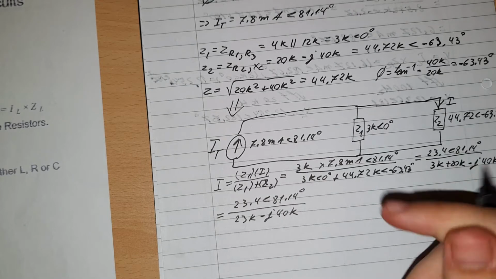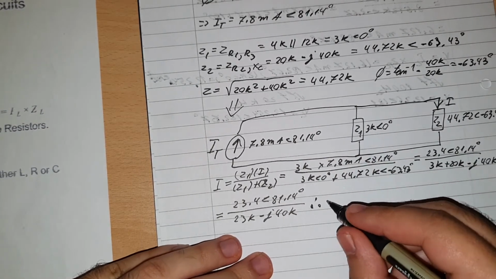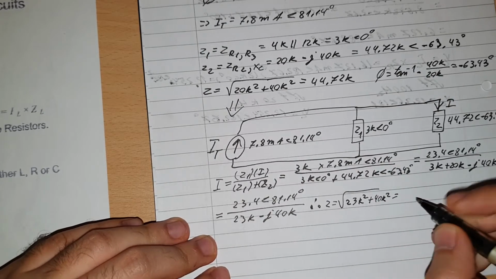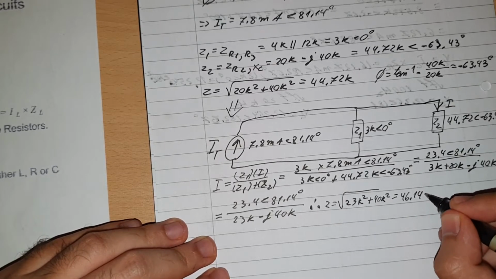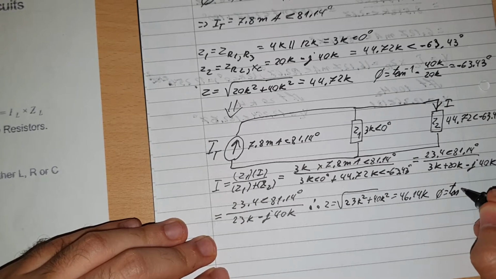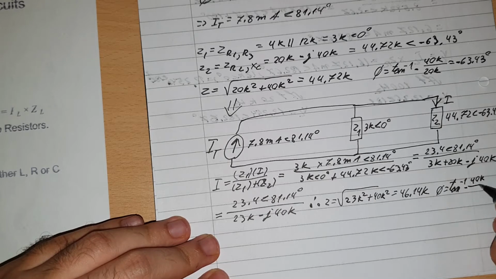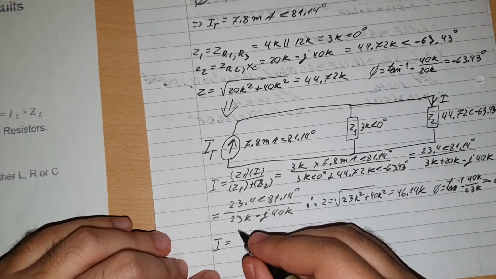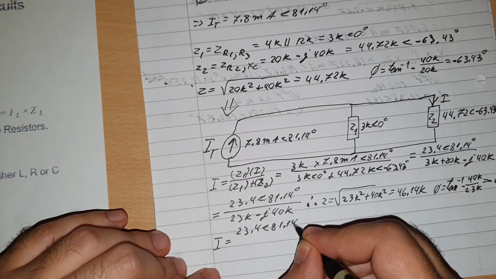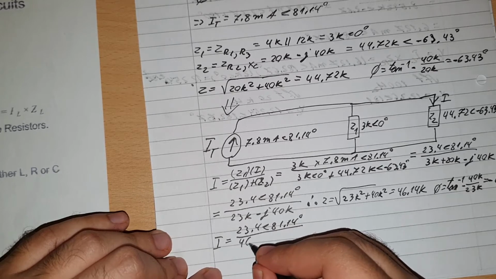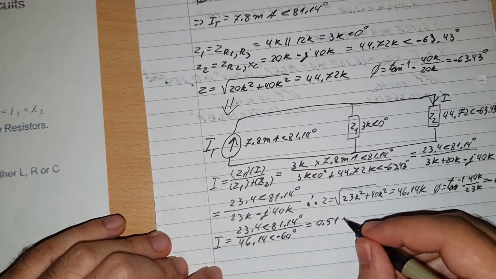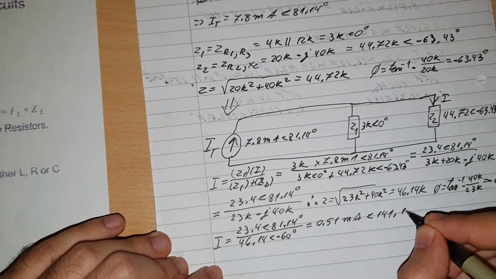Alright, now what we need to do is to convert these numbers. So I guess we can put it like this. Z is equal with the square root of 23K squared plus 40K squared. That will be equal with 46.14K. And then the angle will be equal with tan minus 1. It's got the minus value here. That will be 40K over 23K. And that will give us a nice number of minus 60 degrees. Alright, so we convert them. So now we can say that I is equal with 23.4 at an angle of 81.14 degrees divided by 46.14 at an angle of minus 60 degrees. And the answer will be 0.51 milliamps at an angle of 141.14 degrees.